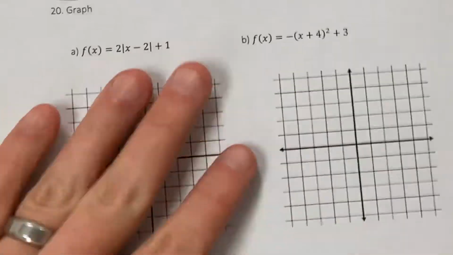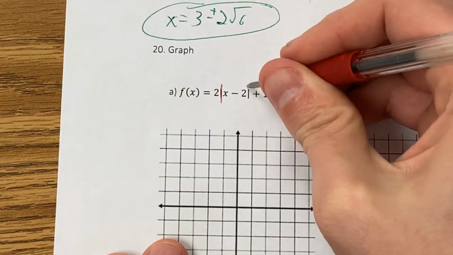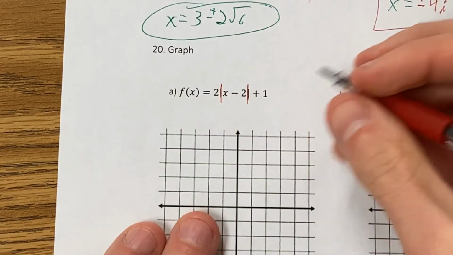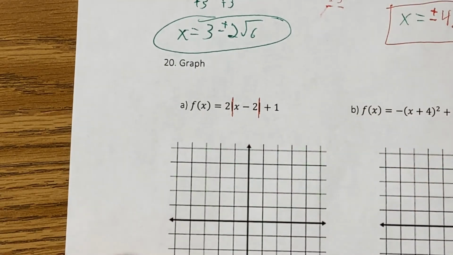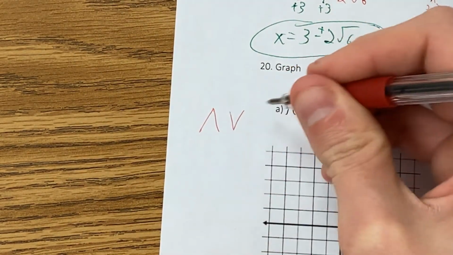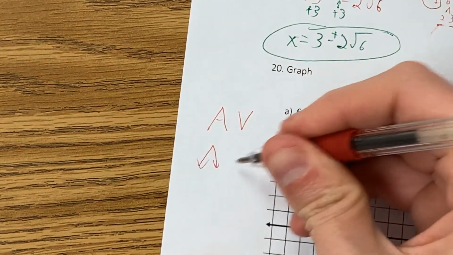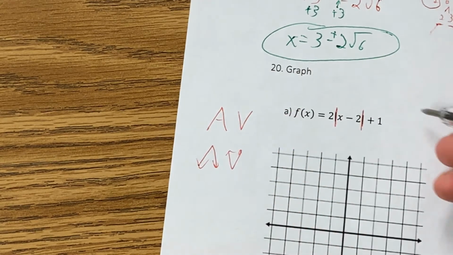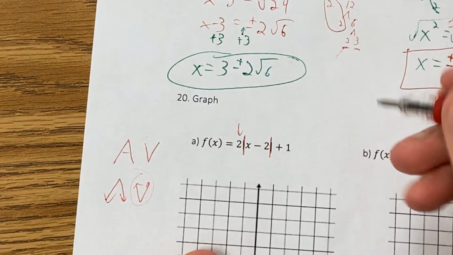2 more to go. Luckily, these ones go kind of fast. Graphing absolute values. Absolute value graphs, they make a certain shape. Do you remember what shape they make? They make one of these. Absolute value, right? Hey, it's a V shape, either going down or going up, depending on whether it's positive or negative. This is a positive 2, so it will be going upwards.